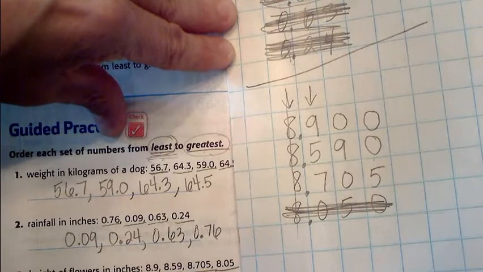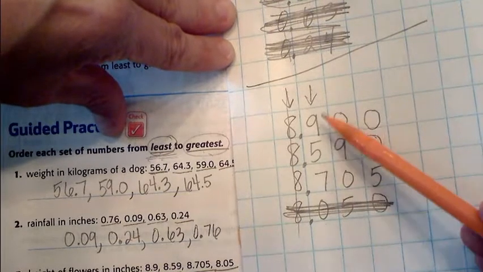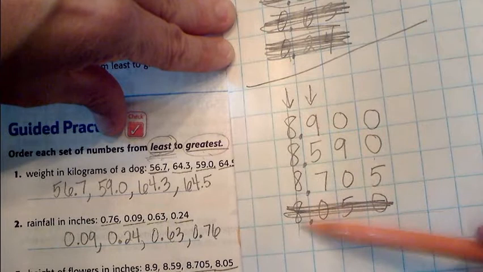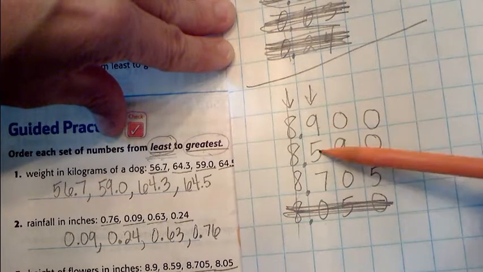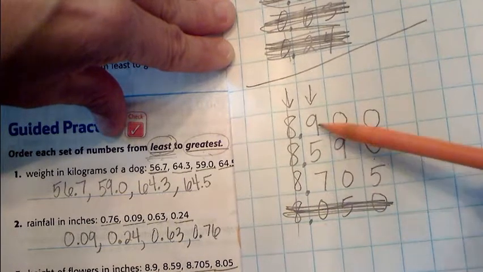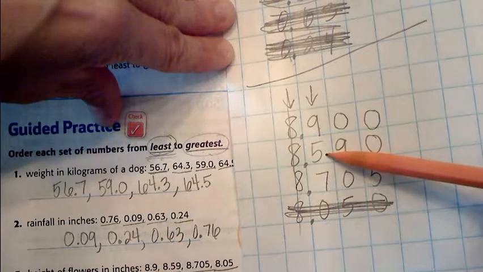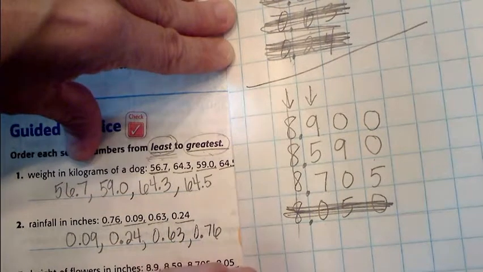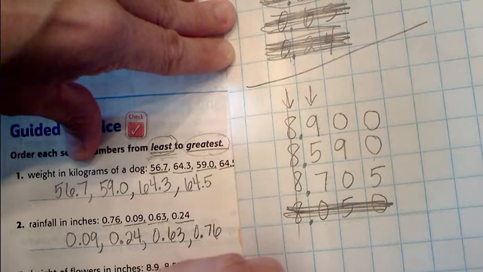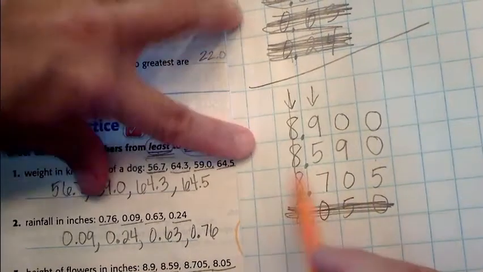Then you go back to your list and you compare again. Those were the same in the ones. We have a 9, a 5, and a 7. Which is smallest, a 9, a 5, or a 7? That's right, the 5. So that whole number, 8.590, is our next smallest decimal.